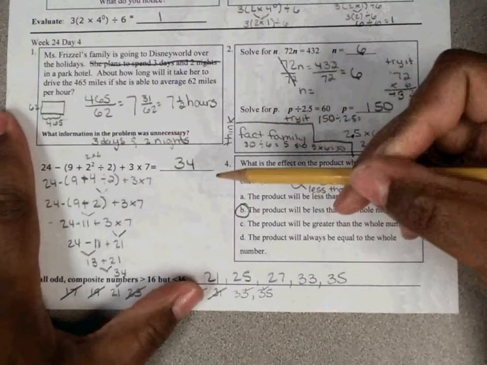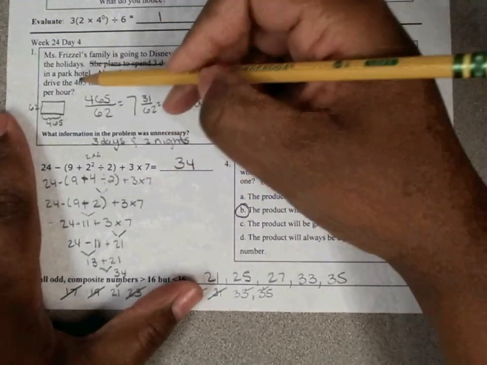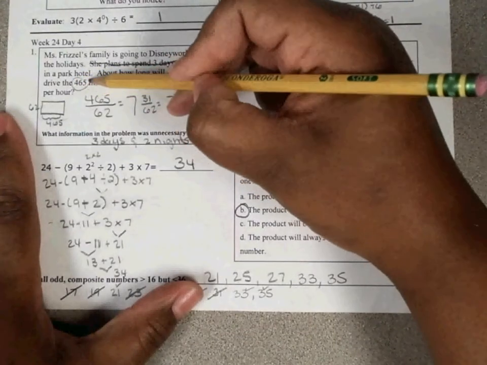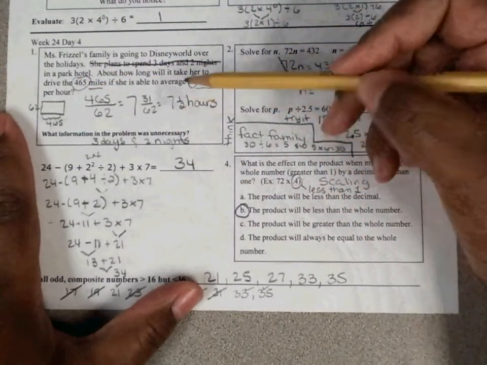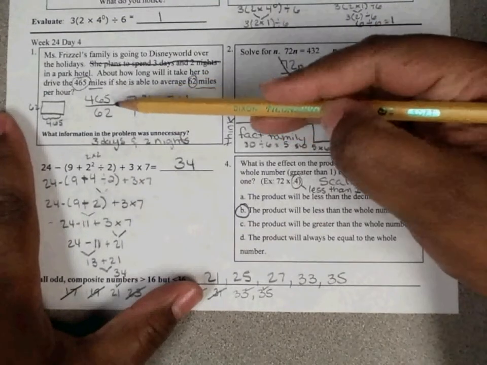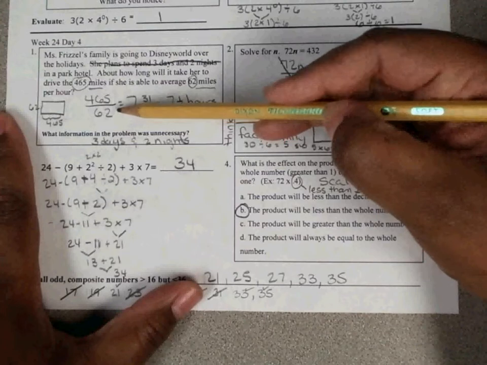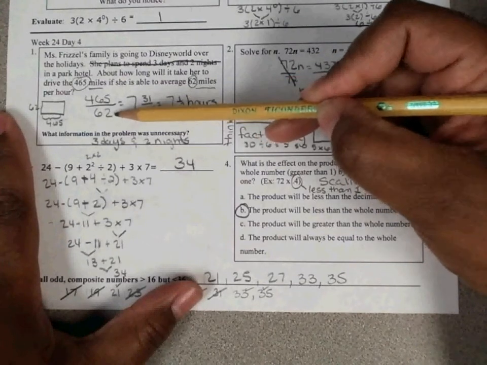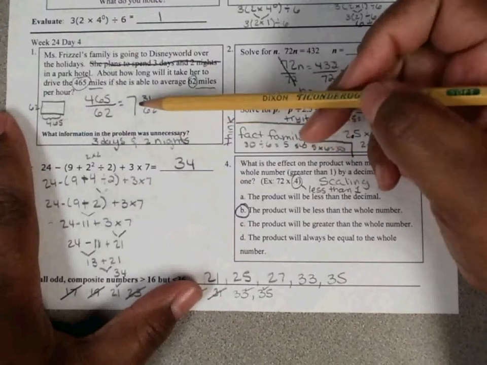This is what's called unnecessary information. So I don't need 3 days and 2 nights. What I do need to know is that she is going to drive this many miles and an average of 62 miles. So I am going to divide 465 by 62 to figure out if I were driving the same speed, how long would it take me to get there in hours?